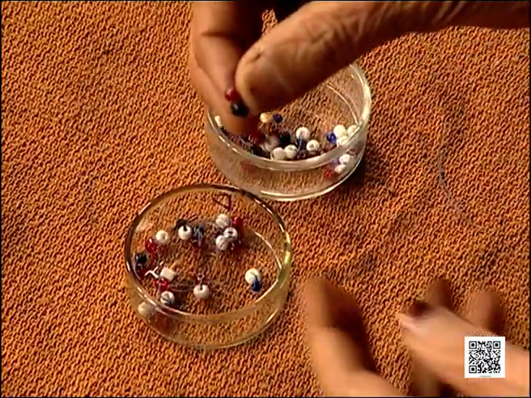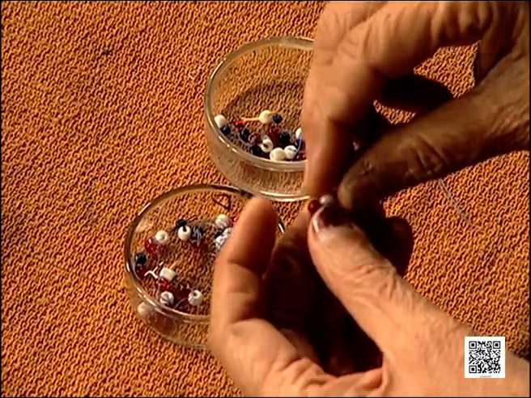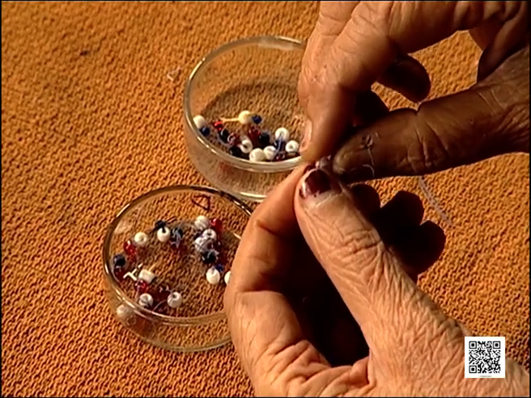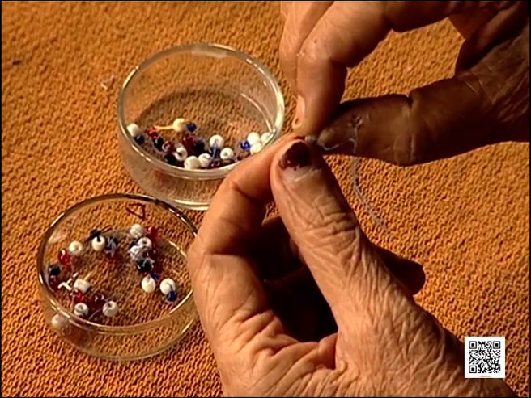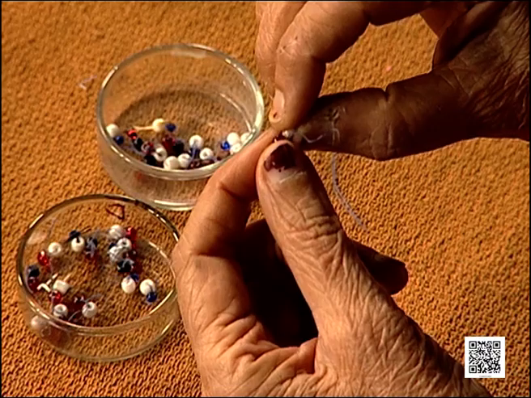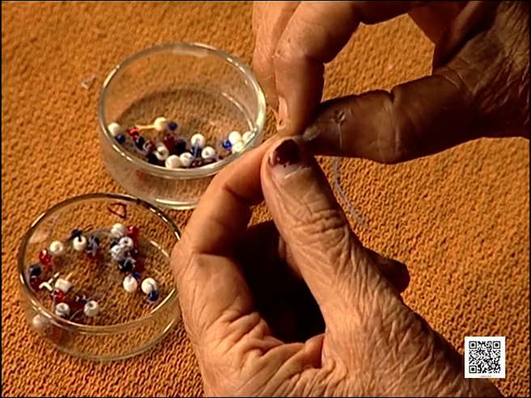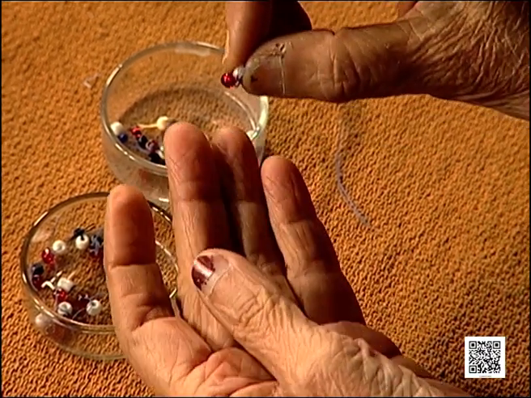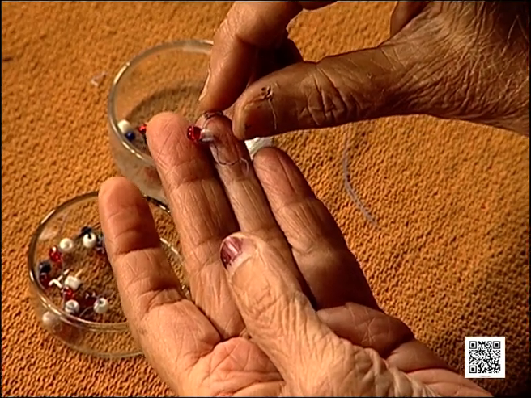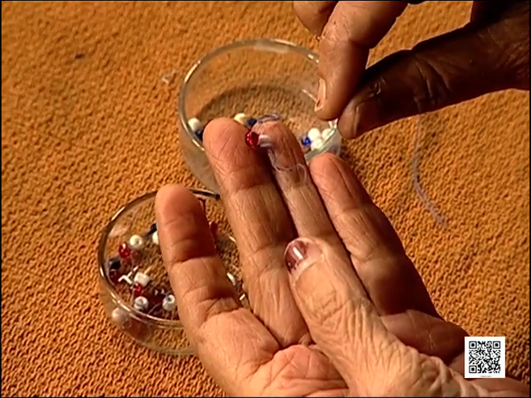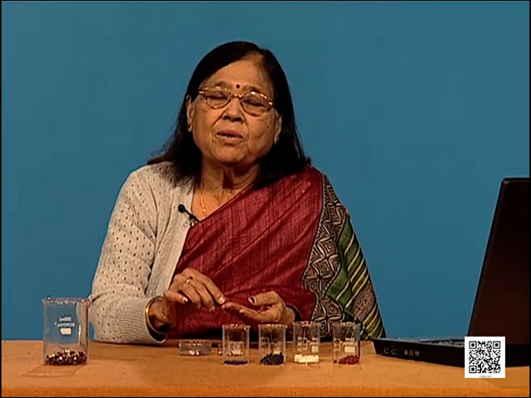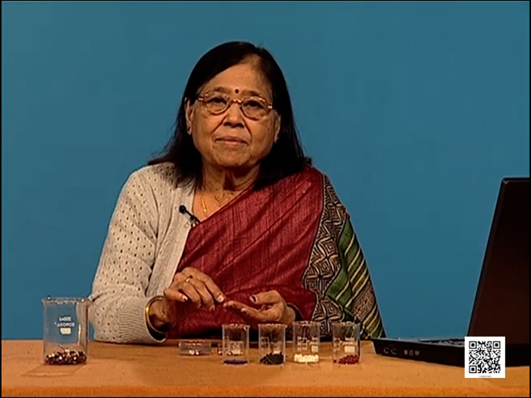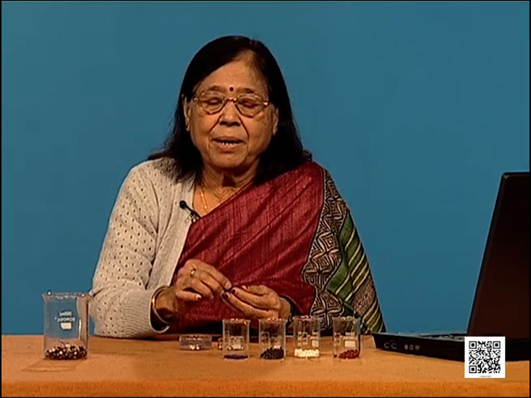Children, of course, I have told you how you will make the pairs with thread and needle, but there are other ways of making pairs also. You can just put 2 beads together with the help of glue or any sticking material, but in that case you will not be able to separate them afterwards. Or you can use stapler pins, put the pins and press them so they are together, or you can use even very small safety pins. So, there may be a variety of things which you can use in making the pairs.